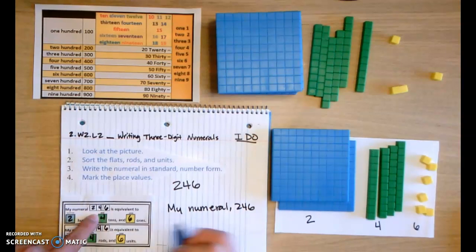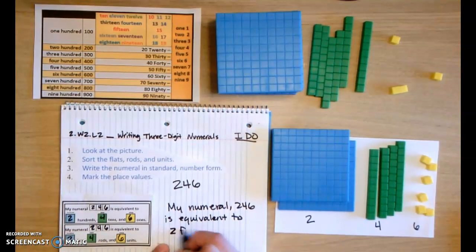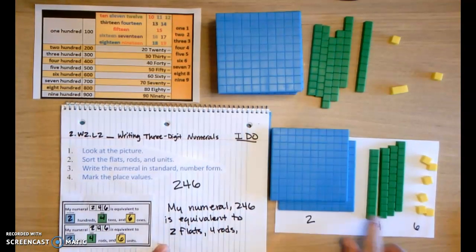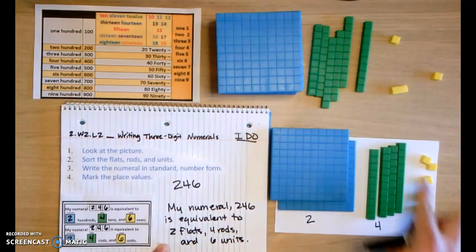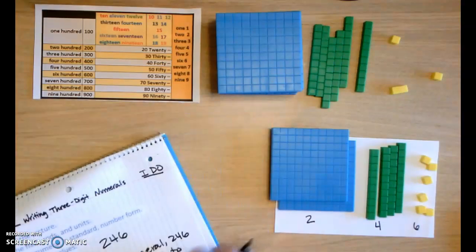246 is equivalent to 2 flats, 4 rods, 1, 2, 3, 4, and 6 units. 1, 2, 3, 4, 5, 6. That is all we're doing. Let's go to the next sheet, and you're going to do work on your own.